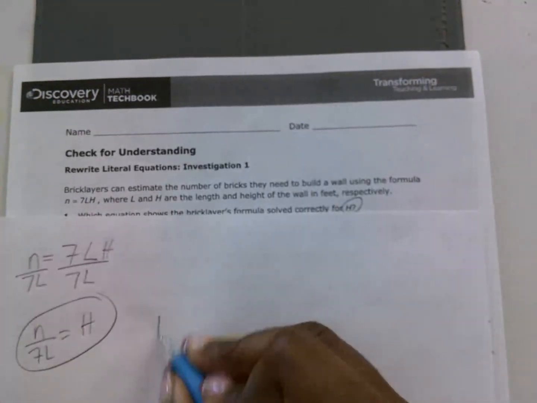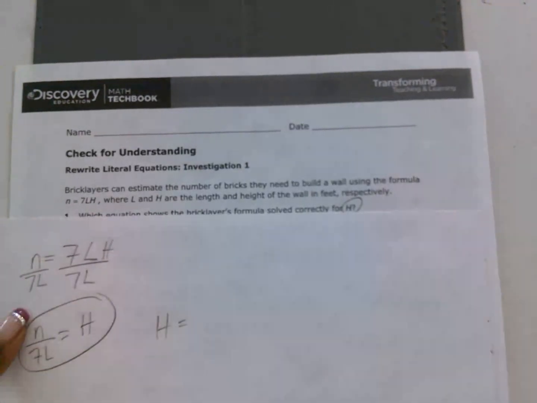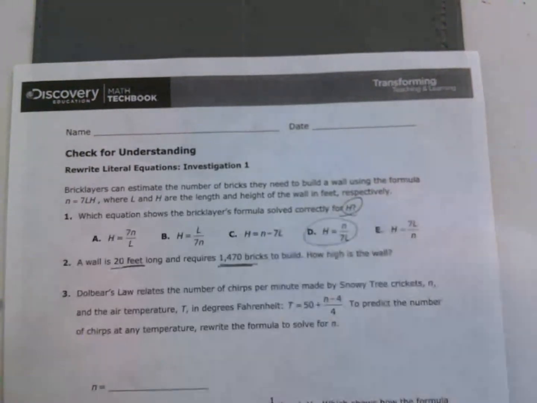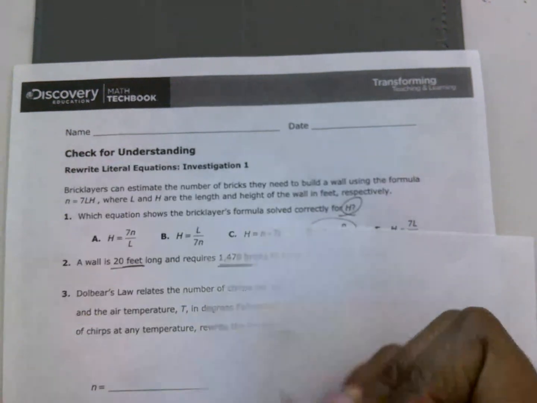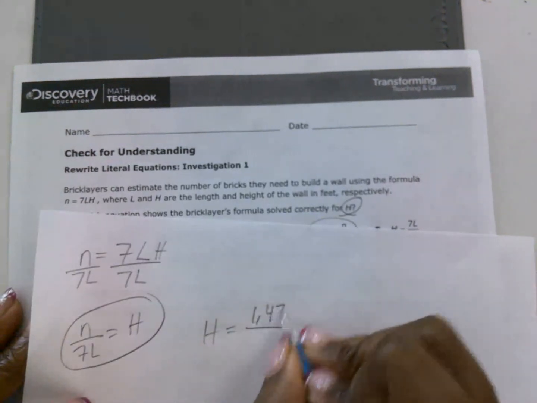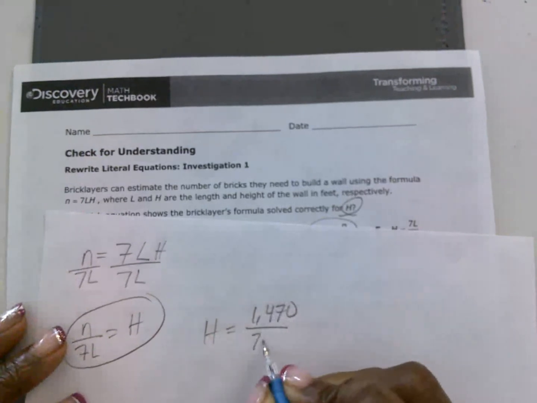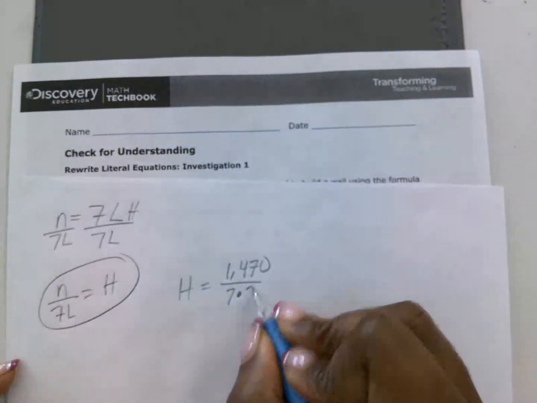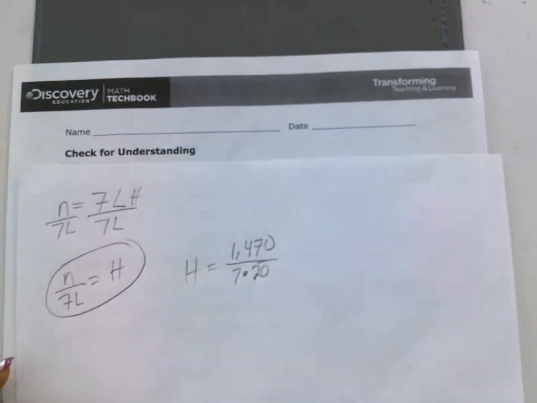So when I substitute, I'm substituting for H. I'm going to replace N with what number? What am I replacing N with? Very good. 1,470. And then 7 times, what's L here? 20. And we're going to solve that. Okay?